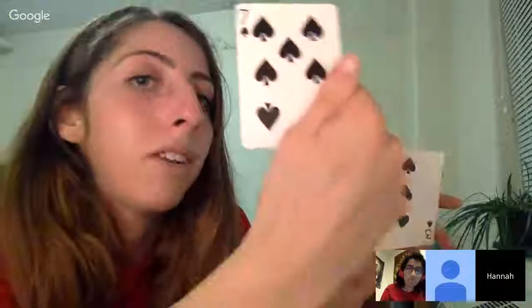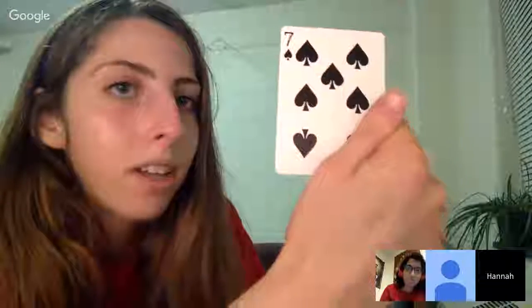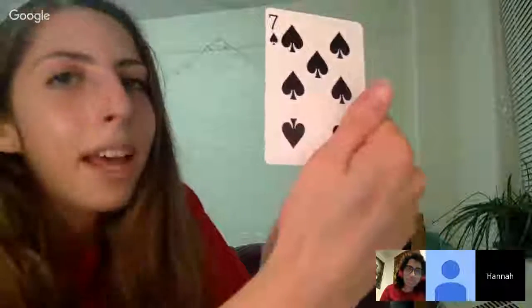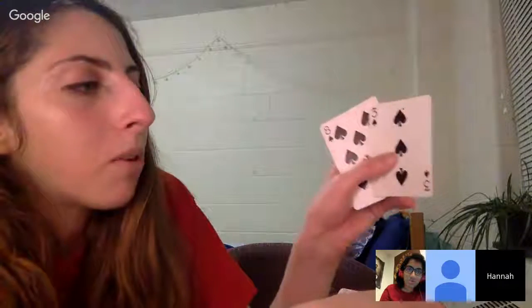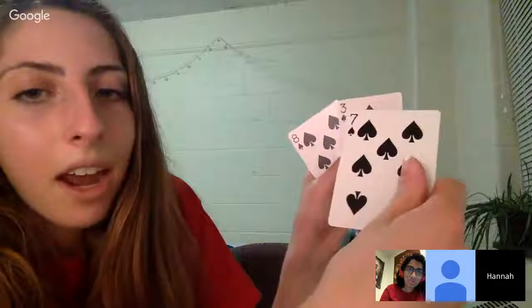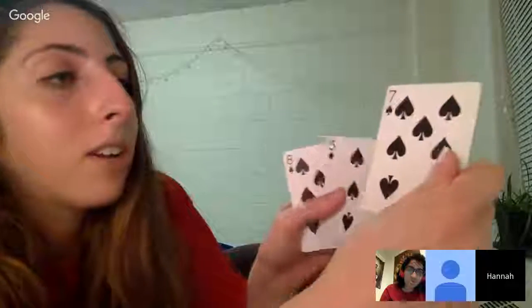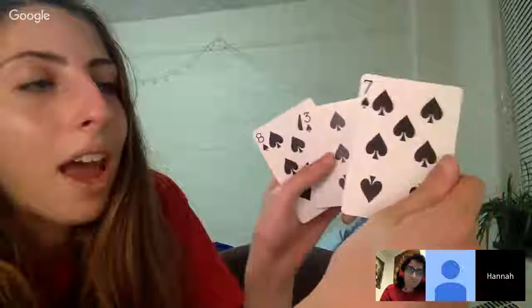If I had this in my hand, I would start with a 7, and now I just have one card. This is the first element in my new set of sorted cards. Then I look at the next card, which is a 3. I compare it to the other card I have, and 3 is less than 7, so I'm going to put it to the left.